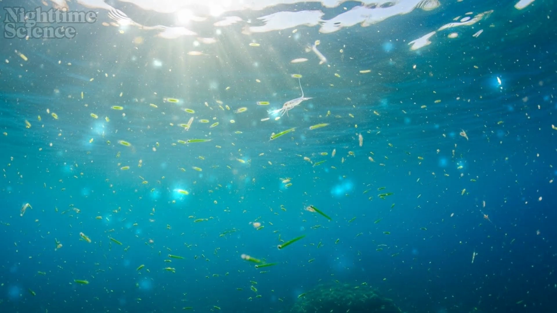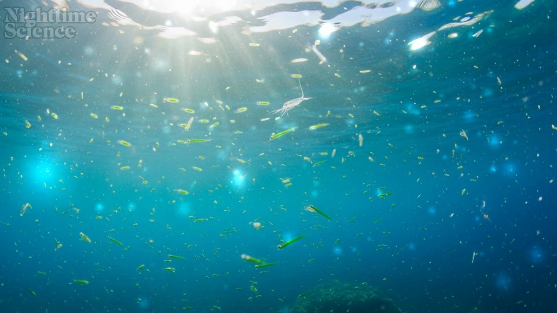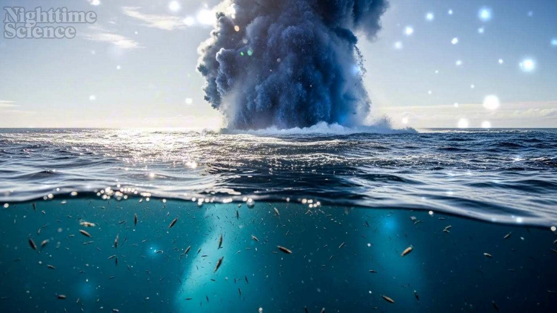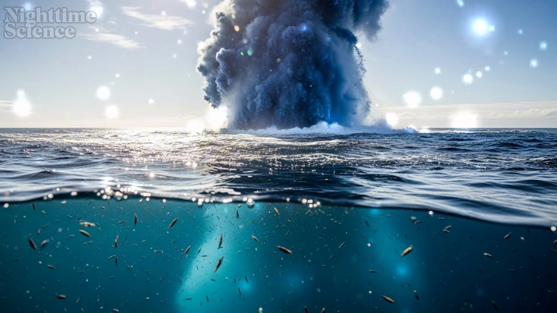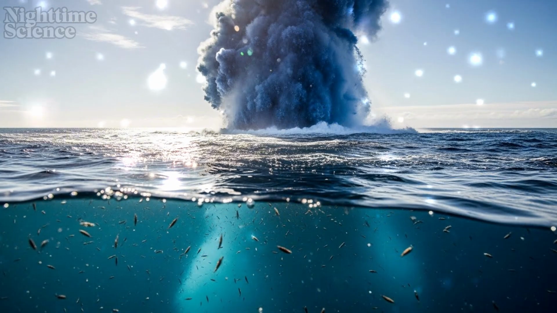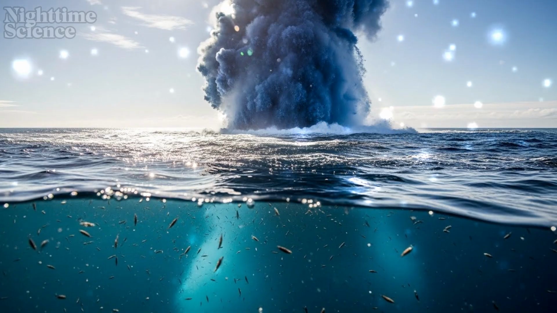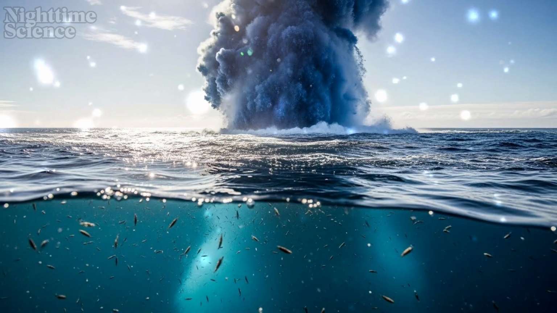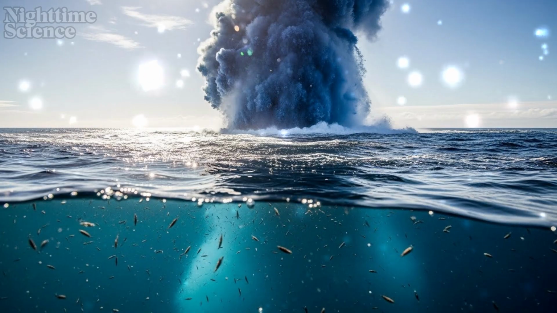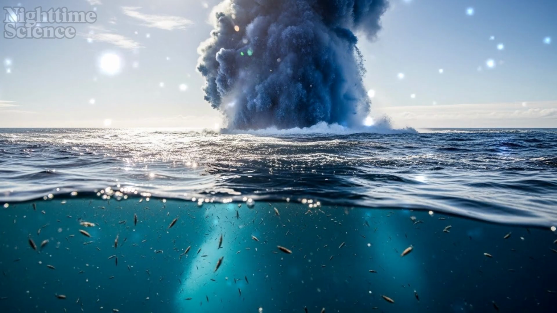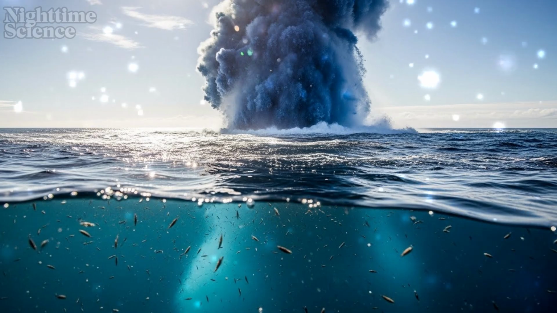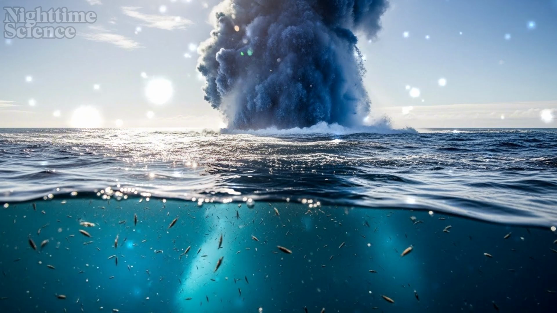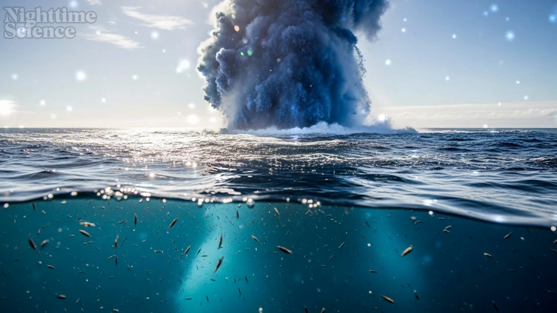Some precipitation falls as snow on mountains and ice caps, where it can remain frozen for years, decades, or even millennia before melting and continuing its journey. But eventually, almost all of the water that falls on land makes its way back to the ocean. Rivers deliver it directly. Groundwater seeps into coastal aquifers and then into the sea. Glaciers calve icebergs that drift and melt.